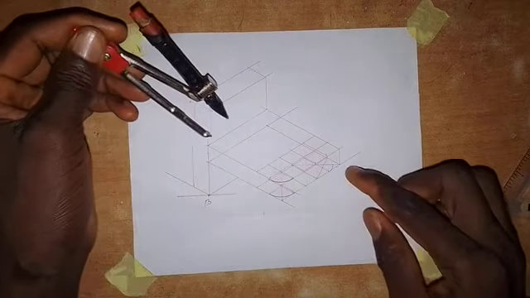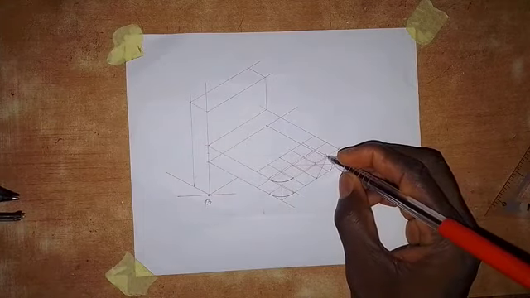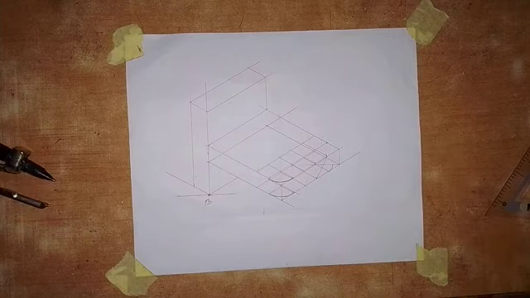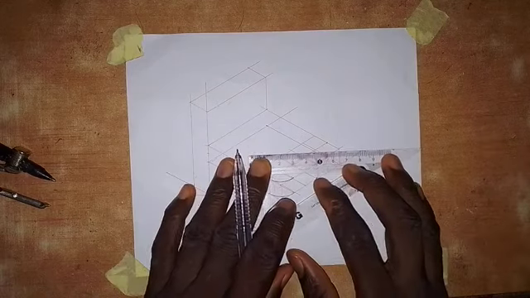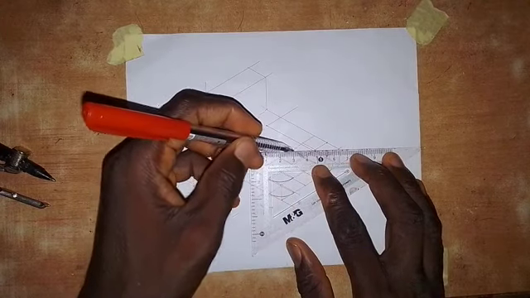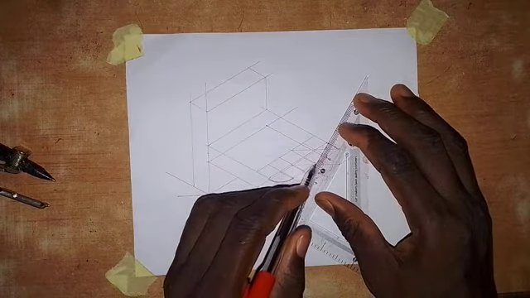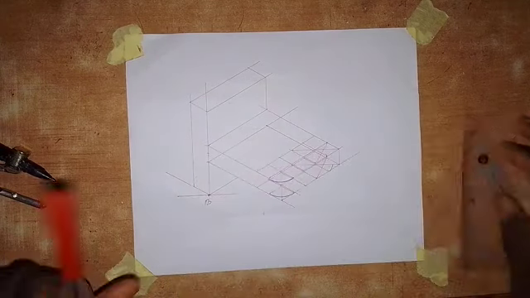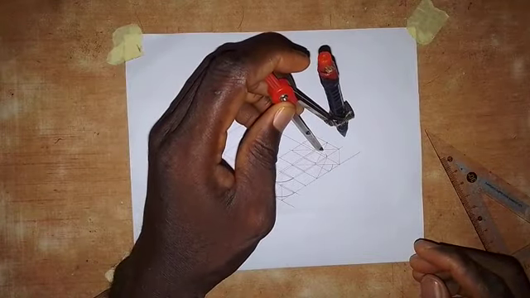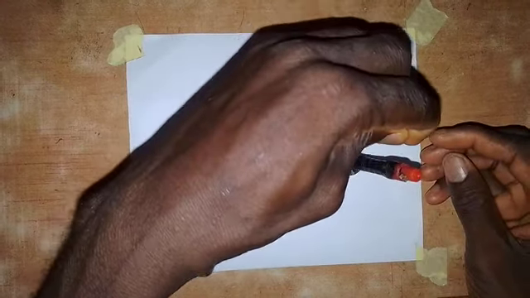Then for this side here, we are going to join these 2 points together. So this point here and this point are the points that we are to join together. So we need to draw the longest corner, the longest diagonal. So we draw like this, and to locate the center, join these 2 points together like this. So we have the center there. So put the pinpoint here. We have to do it gently. So draw like this.